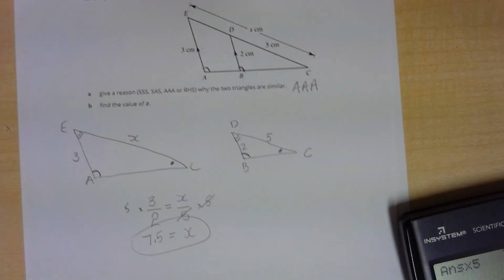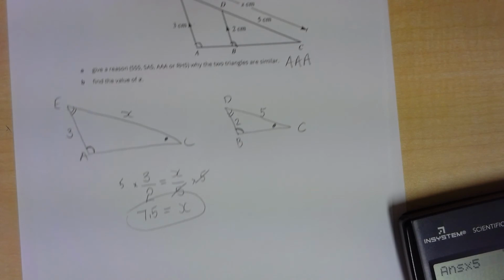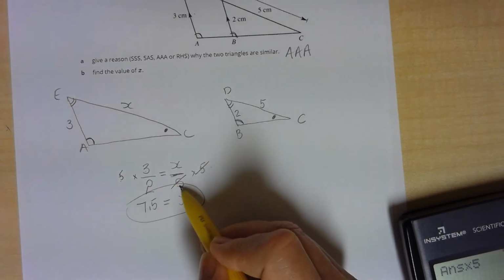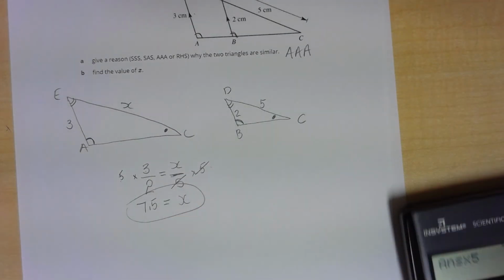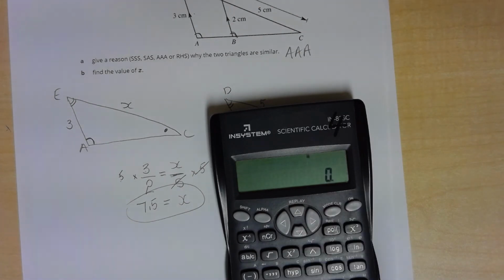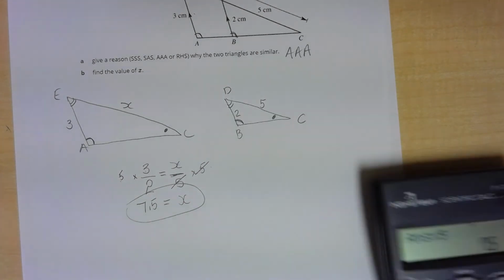I don't know when that started glitching, girls. I multiplied by 5 on both sides to get that 5 out from under. And then I did on my calculator 3 divided by 2 times 5. And I got 7.5.